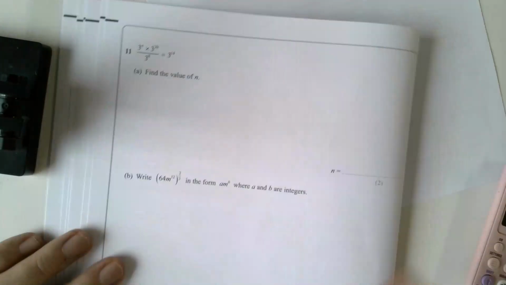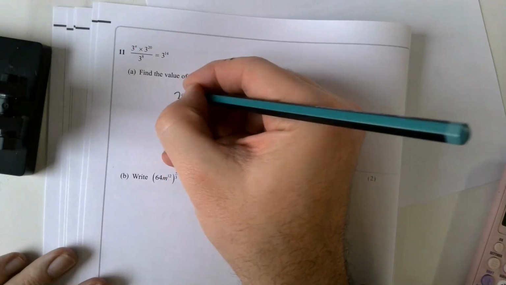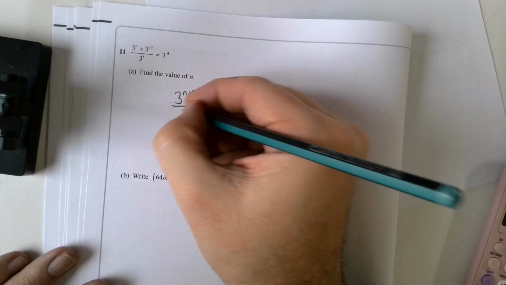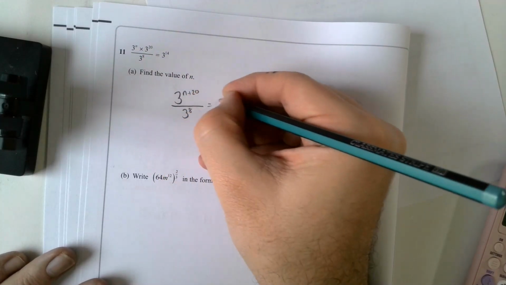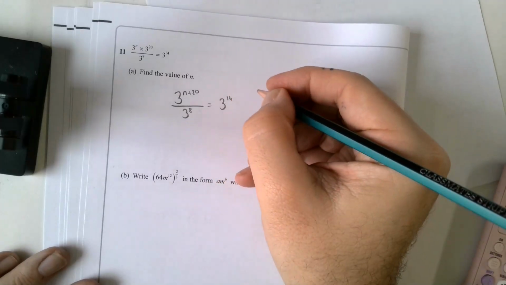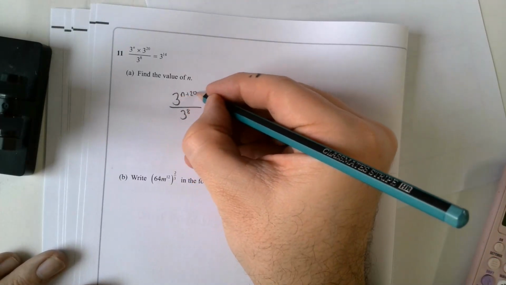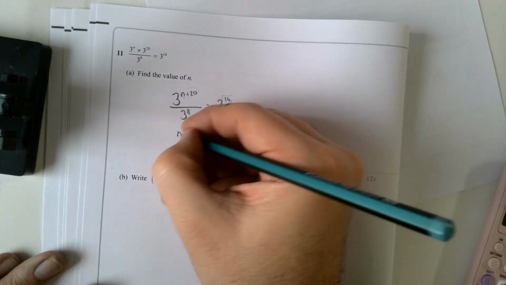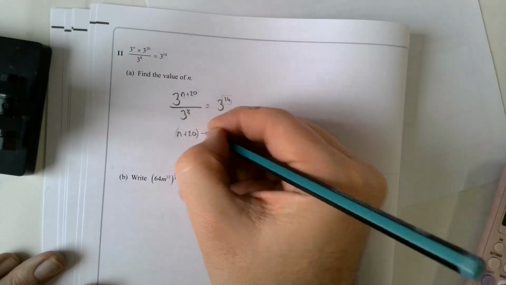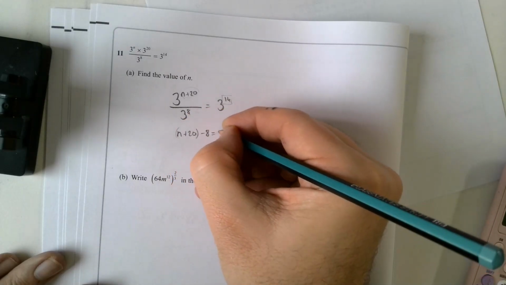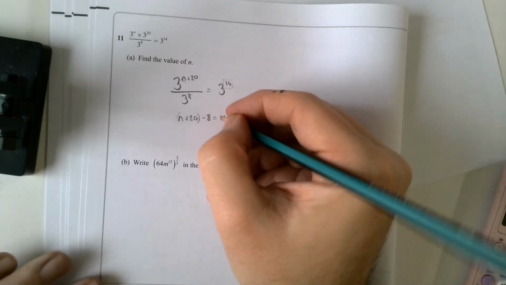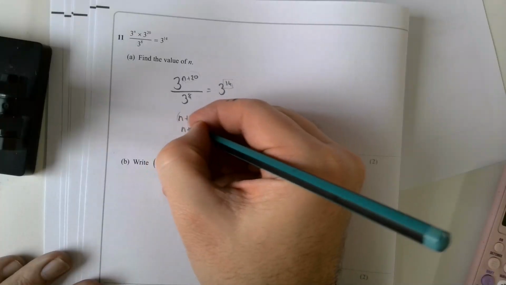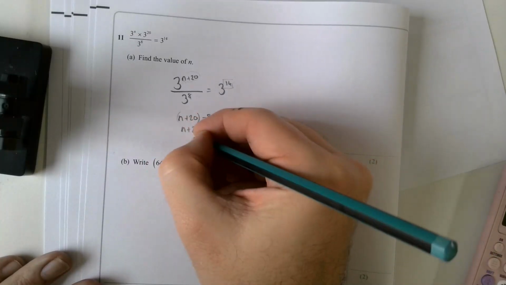Find the value of n here. Right, I know that 3 to the n plus 20, so multiply them together, divided by 3 to the 8 gives me 3 to the 14. So I know that this bit here, subtract this bit here, gives me that. So I know that n plus 20 minus 8 gives me 14. So then n plus 20 must be worth 22, and n must be 2.